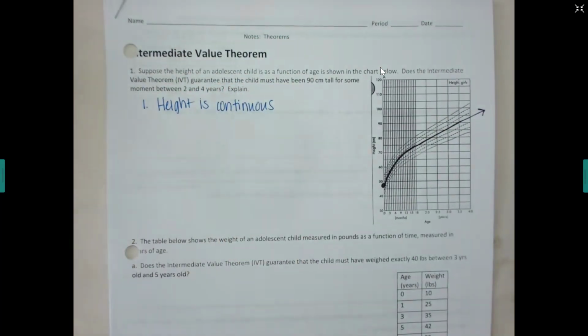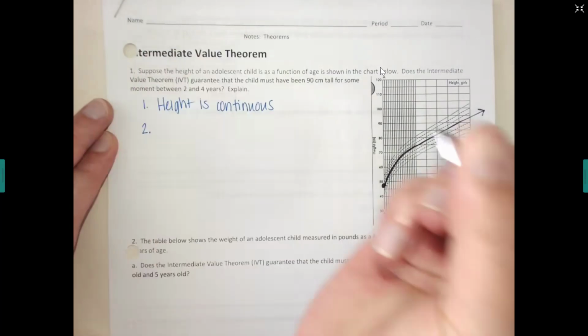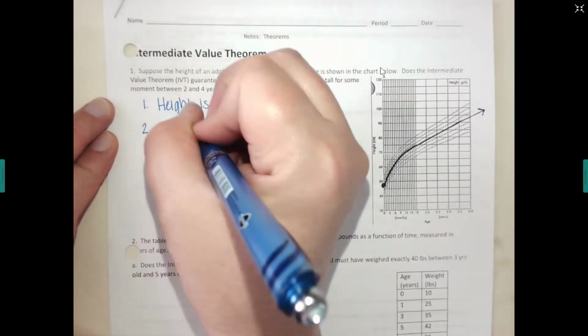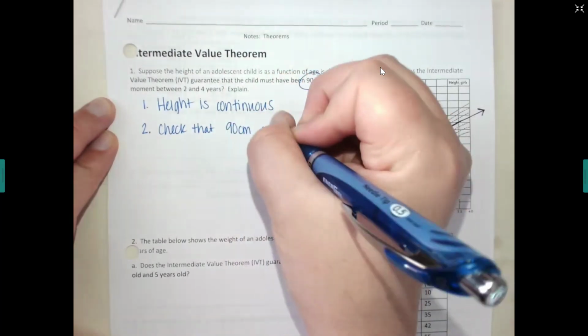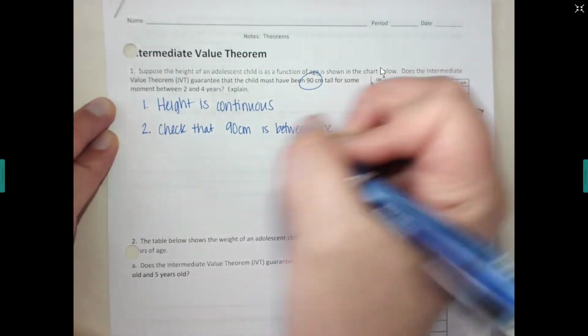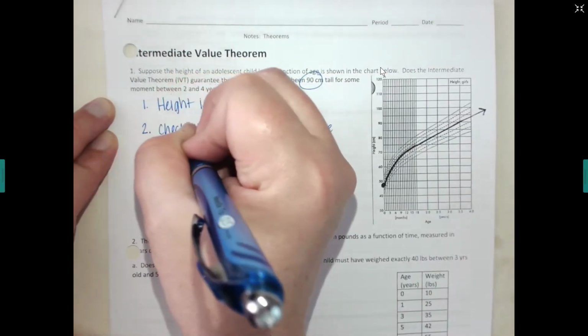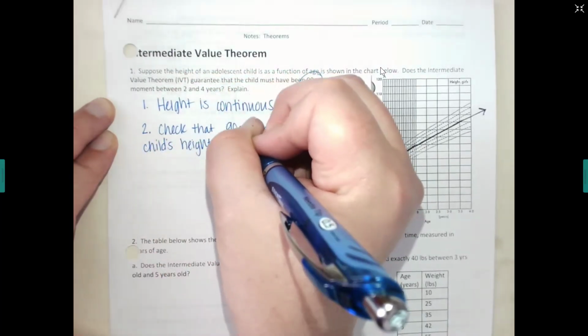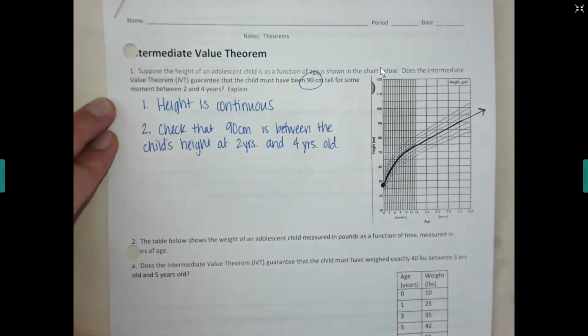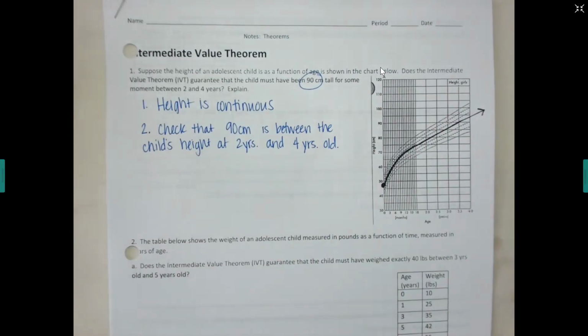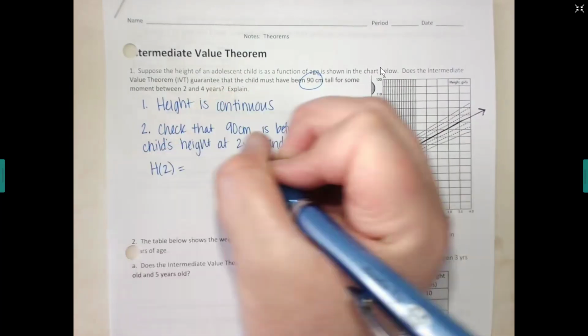Okay, step number 2 is that I have to check that the height that I want is between the beginning and ending heights of my time interval. So for step number 2, normally you wouldn't write this, but since it's your notes, I'm going to put what you're doing. Check that we specifically want 90 centimeters is between the child's height at 2 years old and 4 years old. And then this is where the chart is going to come in. So to abbreviate height, we're just going to call it H. So let's find H of 2 and H of 4.